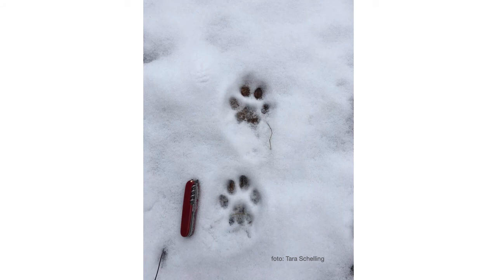These Lynx tracks are beautiful. I've used them for that reason in my tracking book. And it's also a very nice example of a track with a scale. If there was no pocket knife on the side of the track in this picture, this could have been a domestic cat, who knows. But now with the knife aside, you can say, wow, that's a big one. And it is. It's a Lynx for sure.